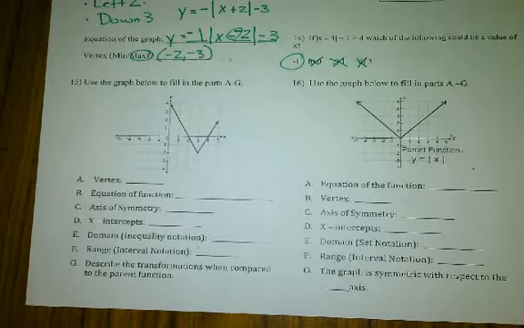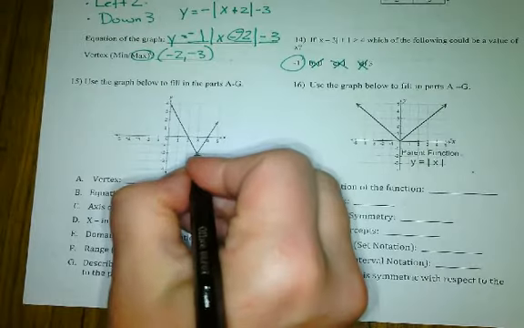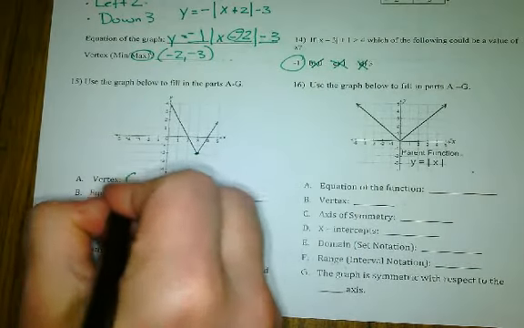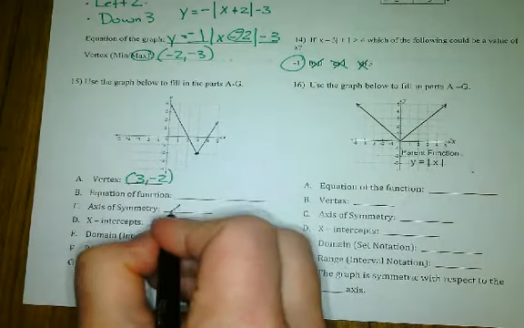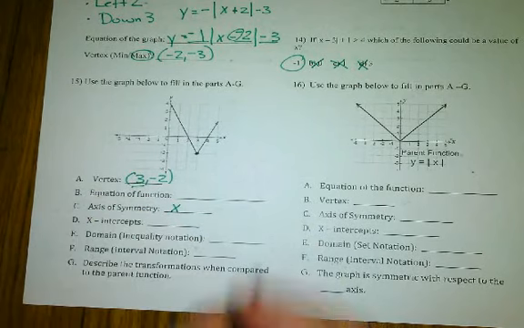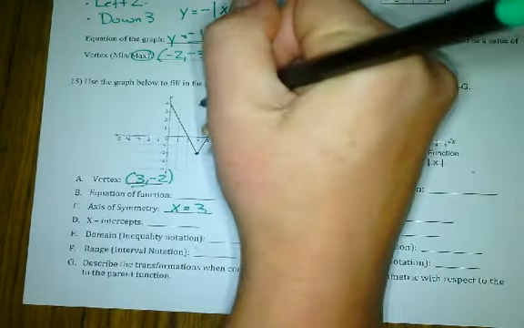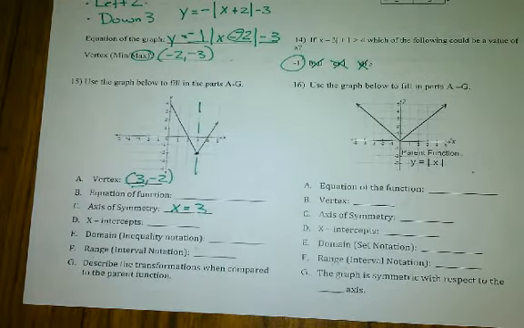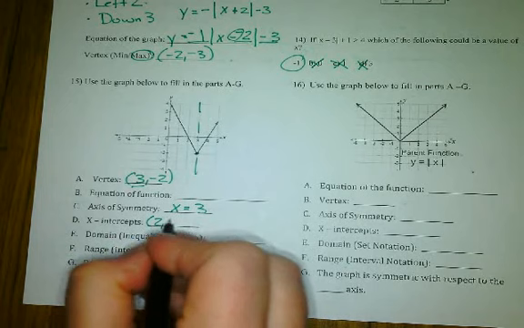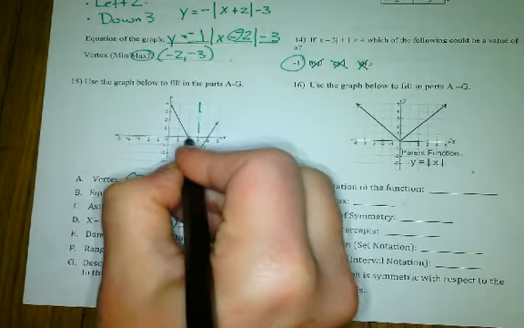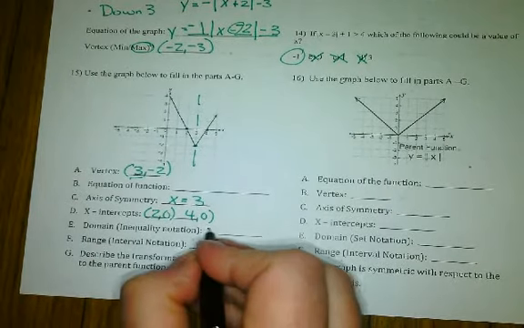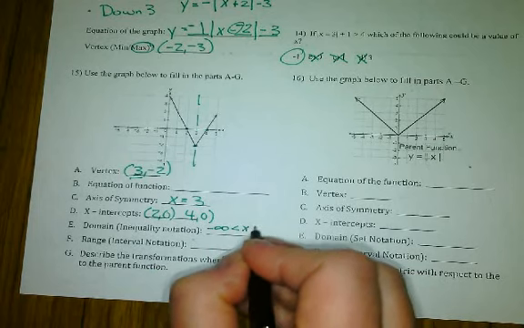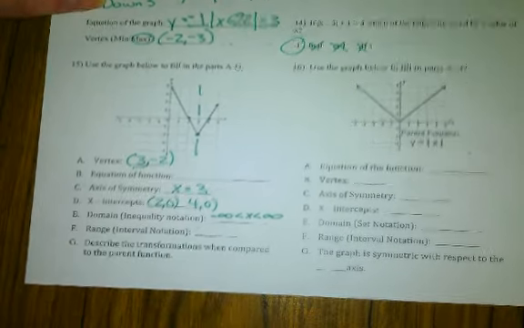Alright, on number 15, it says use the graph below to fill in the parts of A through G. So the first thing they want us to do is find the vertex. Let's find the vertex. So that's going to be at 3, negative 2. Now, I'm going to actually skip down to the axis of symmetry. So remember, your axis of symmetry is that 3, so x equals 3, you have to write it as an equation, and again, that just cuts it in half. Alright, your x-intercepts are located at 2, 0, and 4, 0, so there and there. The domain as an inequality, again, the domain is always negative infinity to infinity. If I write it as an inequality, that's what it looks like.